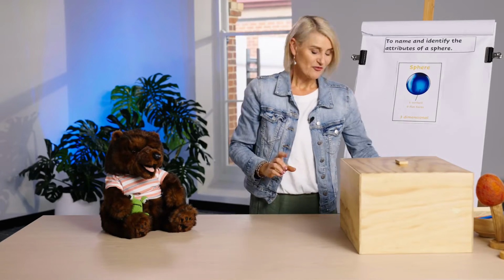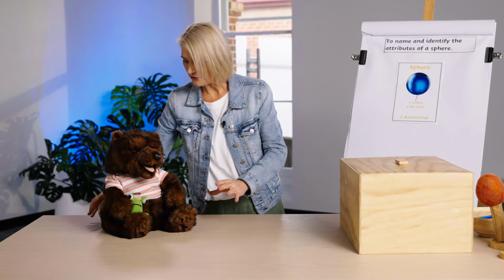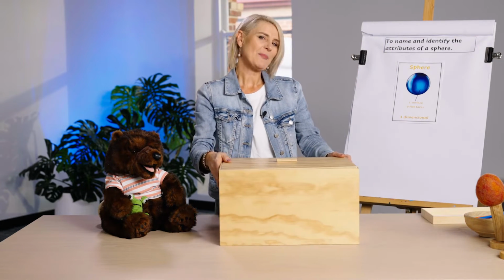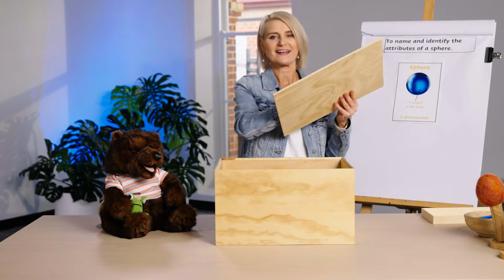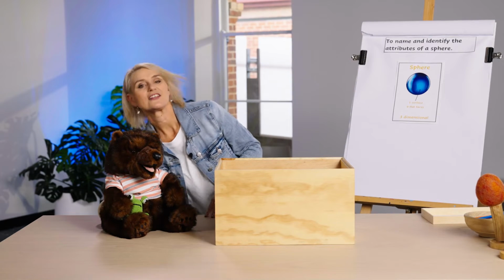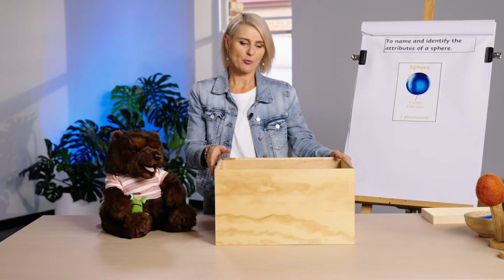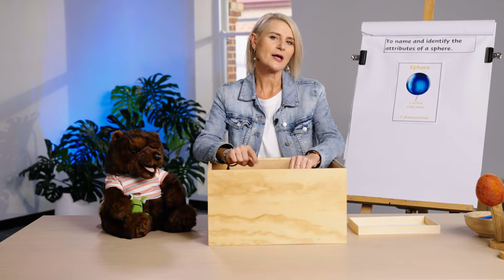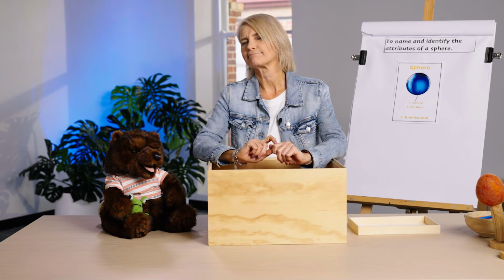It's a sphere. Do you know, Baby Bear, I've got a fun game for us. I'm going to put our sphere over here. I've got our mystery box again. But inside our mystery box, I'm going to play a game. I wonder if you can help us. I've got some objects in here and we have to work out what objects don't belong. I need you to look very carefully and notice the attributes of each object.